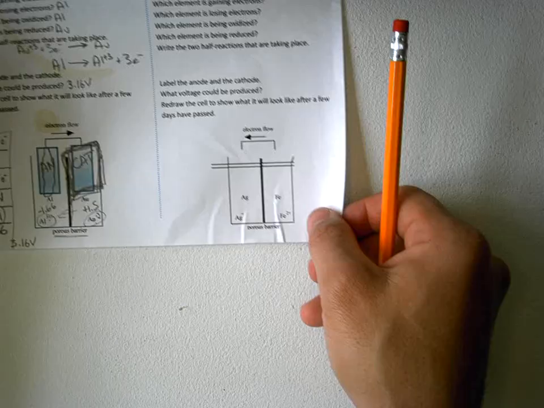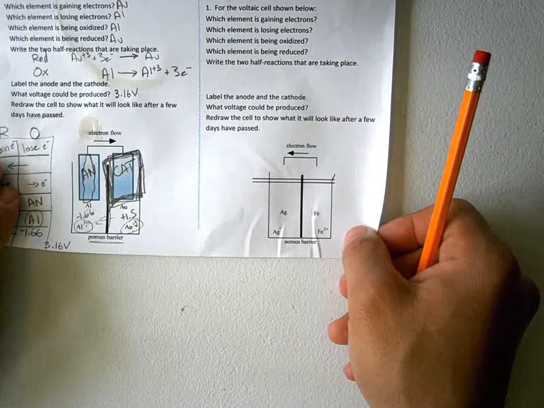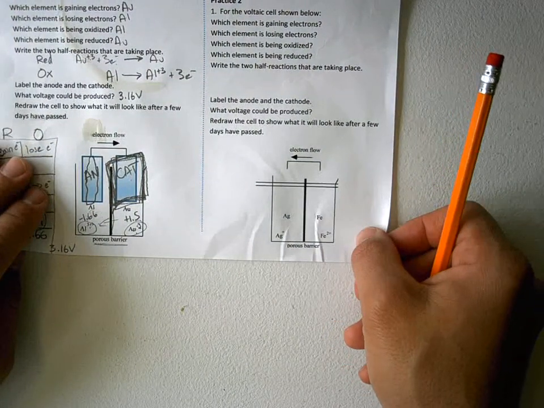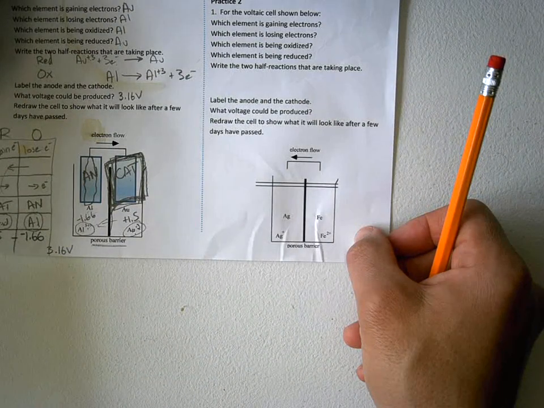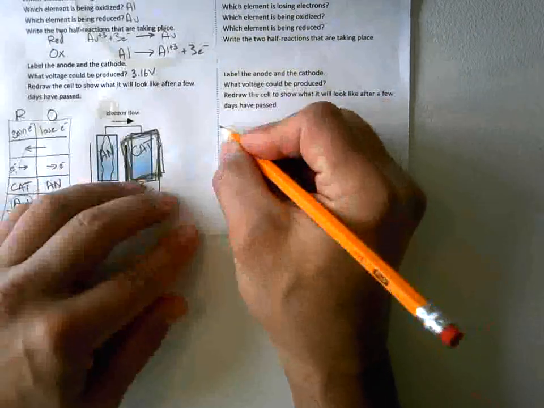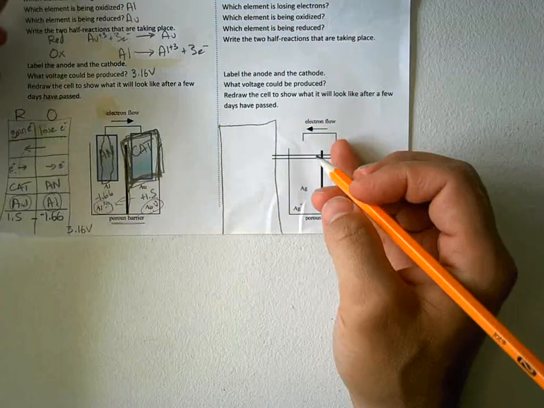Okay, over here for practice 2 problem. Can you try this one on your own first and then check the answers? So pause the video and try this, and then we'll check the answers. Okay, so here we go. I don't like to go through these questions. I just want to fill out a redox table, and then I have my answers waiting for me.